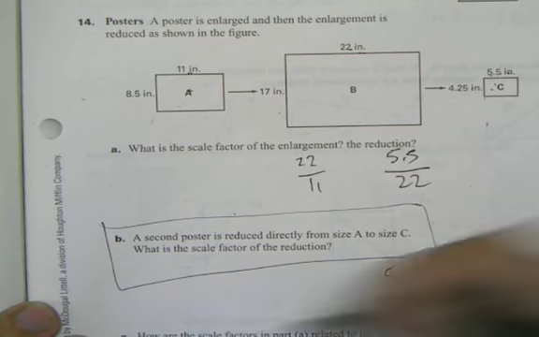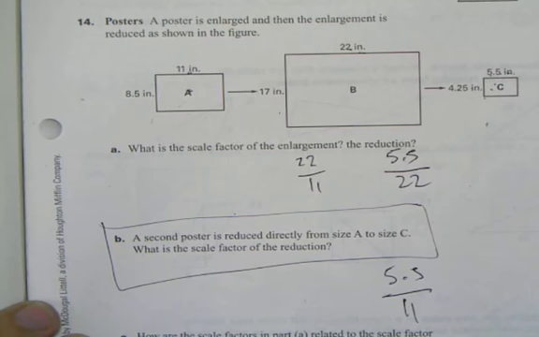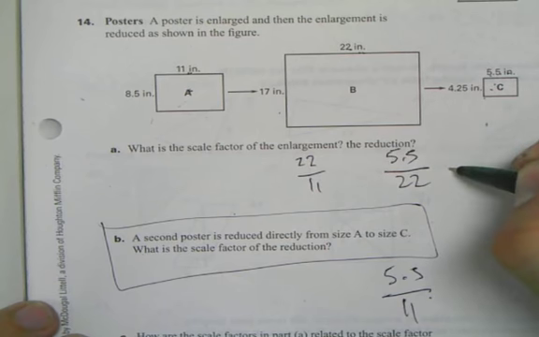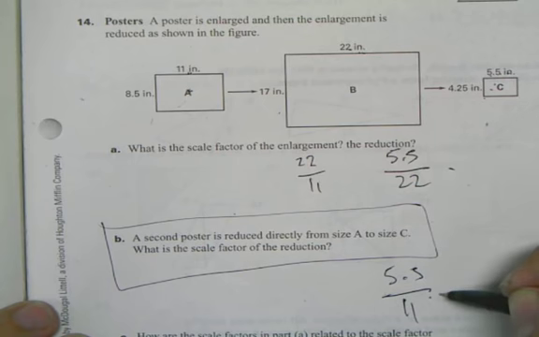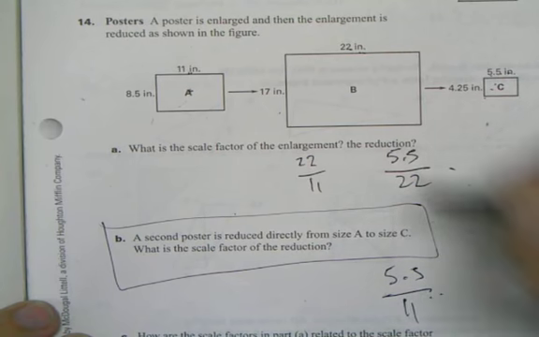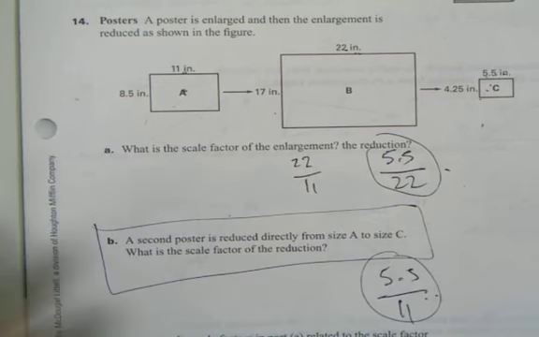And how are the scale factors in part A related to the scale factors in part B? Hmm. Well, looks like this one is half of this one. This is a reduction. This is a reduction. Okay, because these two are related. That's what it's talking about.